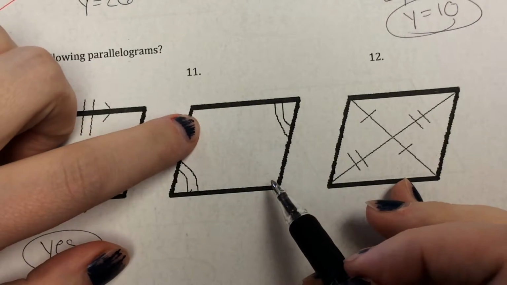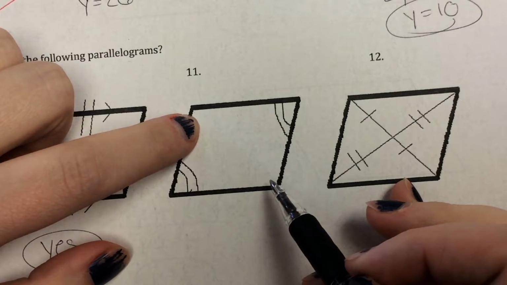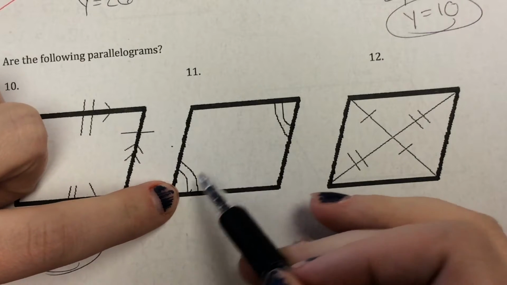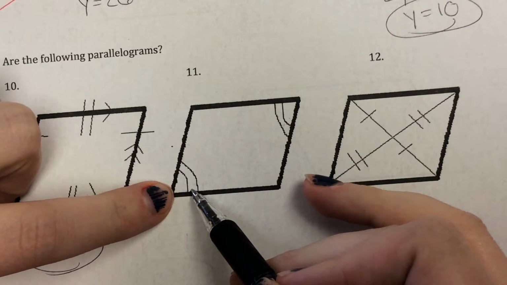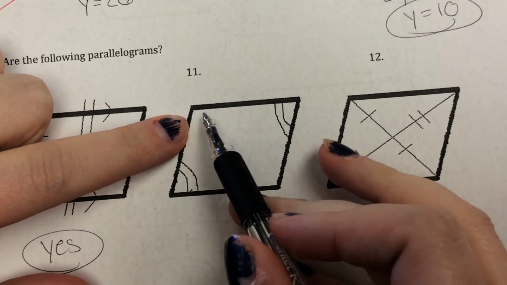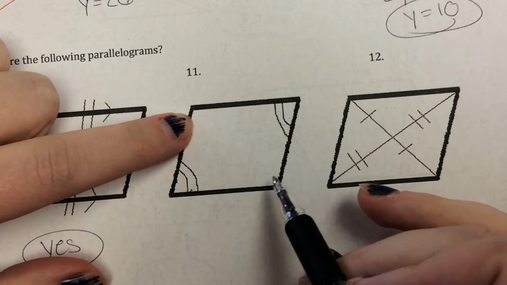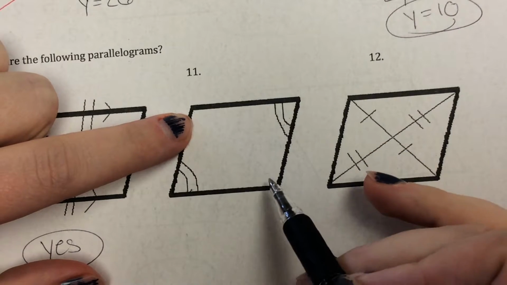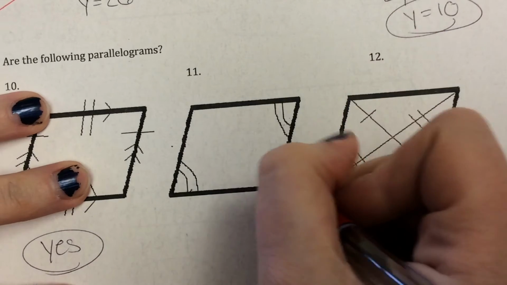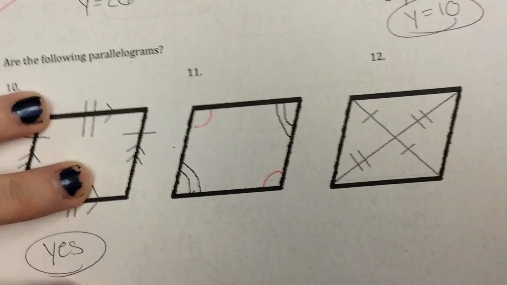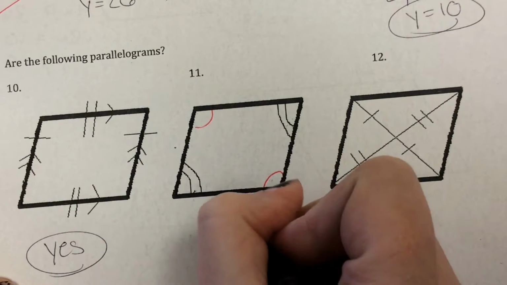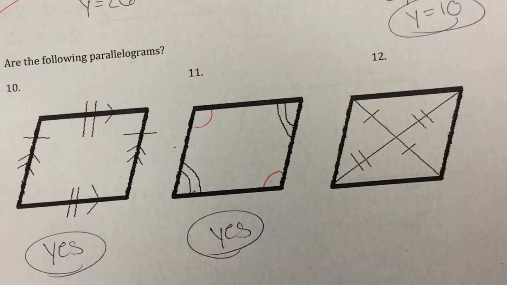Now, these two angles don't have an arc to show congruency, but for example, if these are congruent and these are both, let's say, 50, then if these are consecutive, then this one has to be 130. And if this is consecutive to this, then this also has to be 130. So you could prove that this angle and this angle have to be congruent, all right? So this is good enough for me. I would call this, yes, that is a parallelogram.